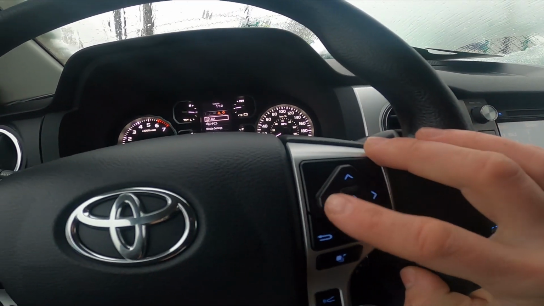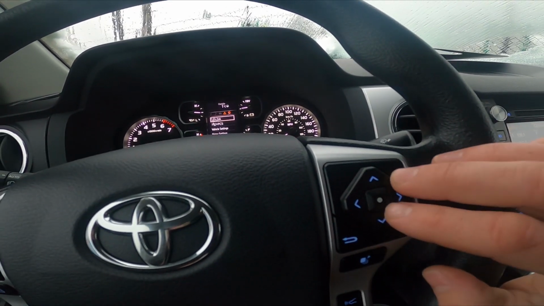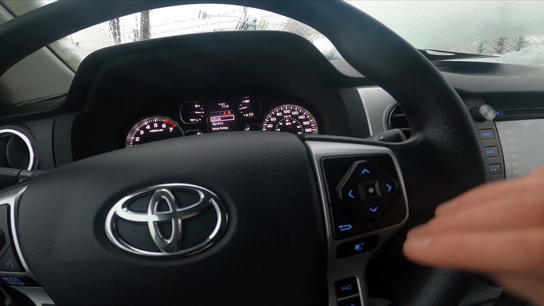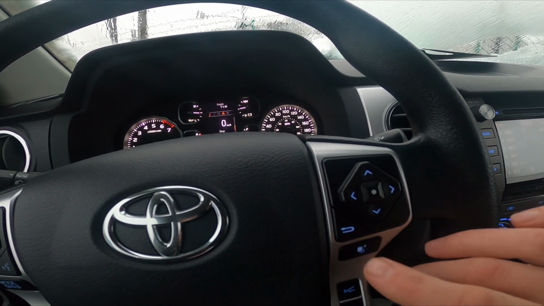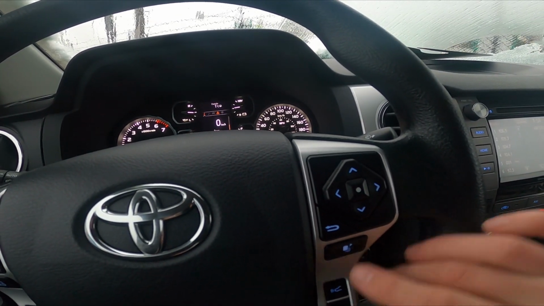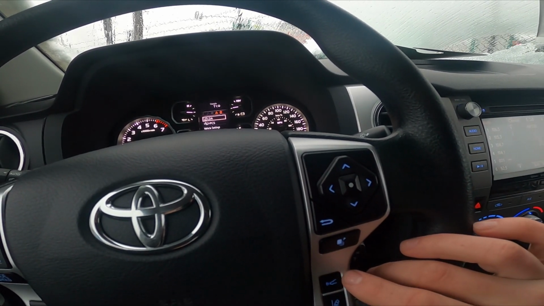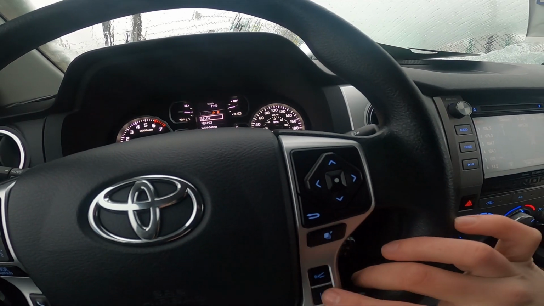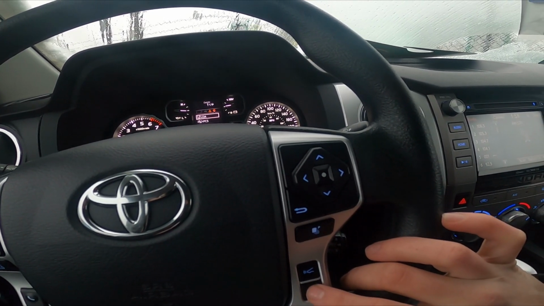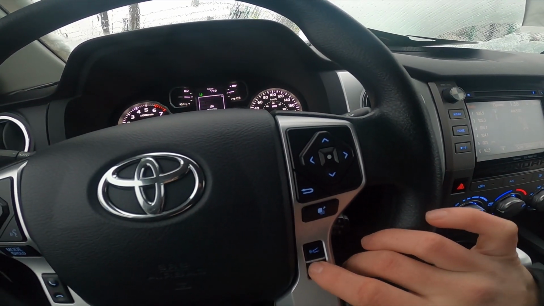This button allows you to navigate through the speedometer display. Thanks to this button you'll go to the driving info section. This button allows you to manage the front assistant, and this button allows you to manage the LDA assistant.